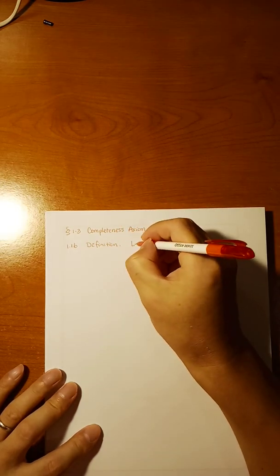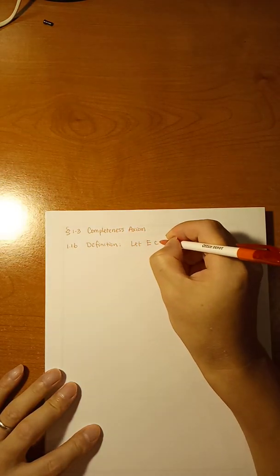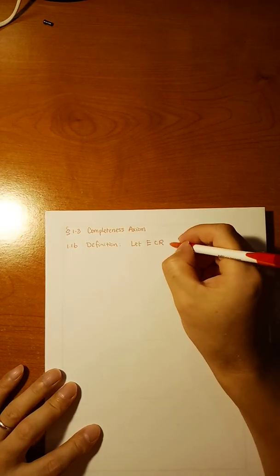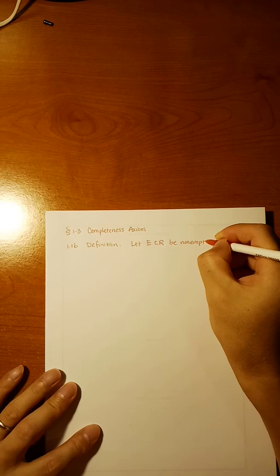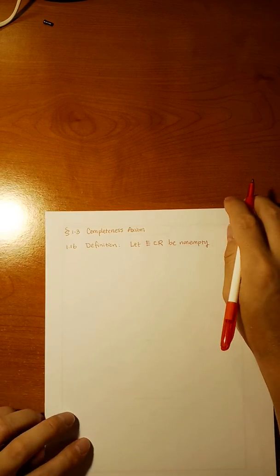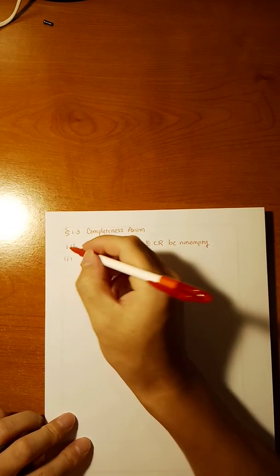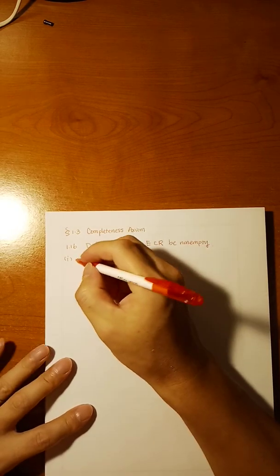First, let E be a subset of R, non-empty. Okay. Then we have several names, notation.